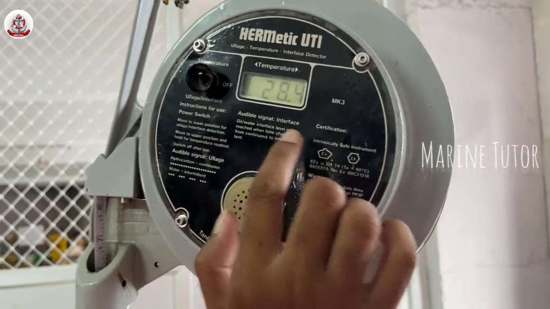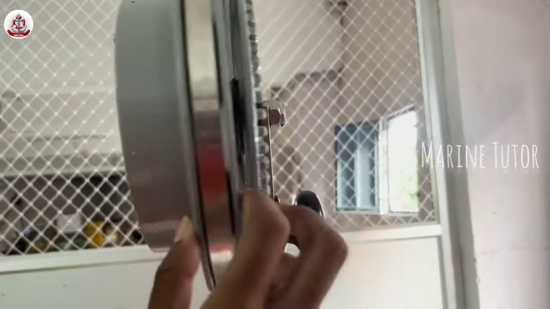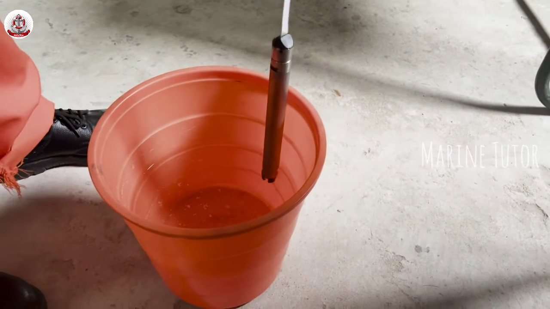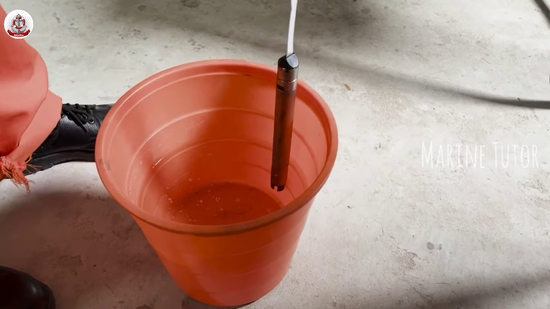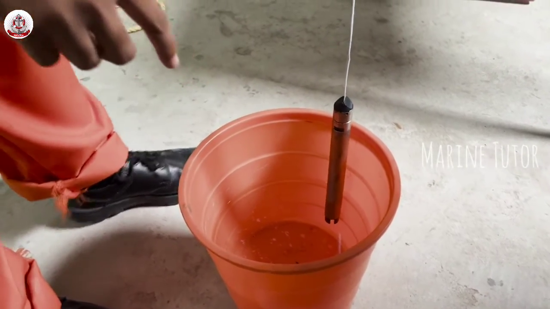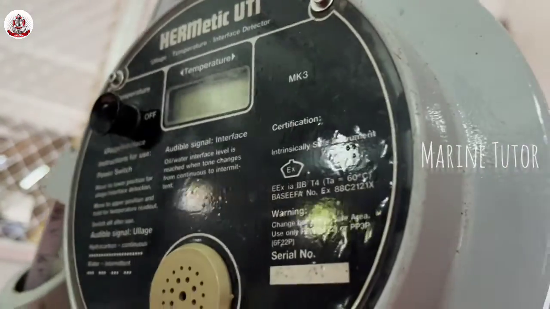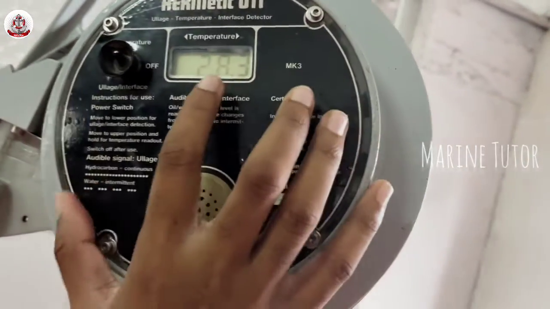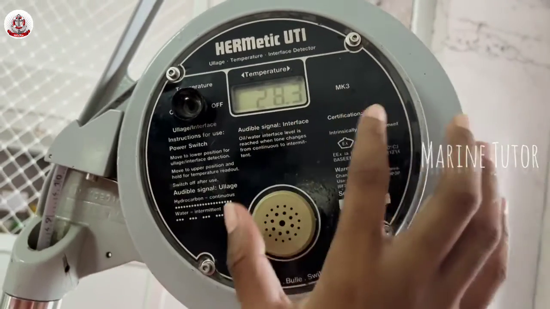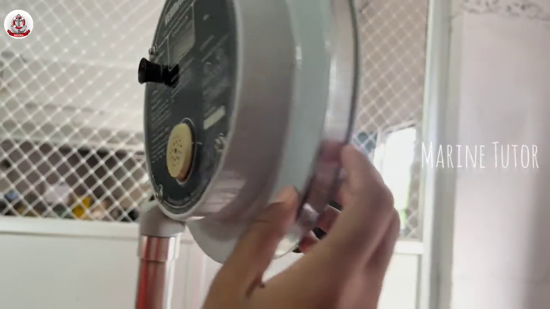Now we are going to take the temperature of the cargo in the middle portion. Now we are going to lower the tape a little more downwards. See, now it is in the middle position. Now let's see what is the temperature in the middle position. See, before it was 28.4 and now it is 28.3.